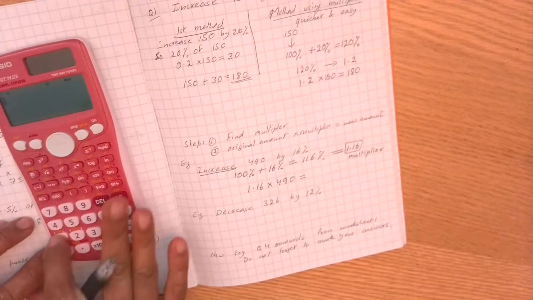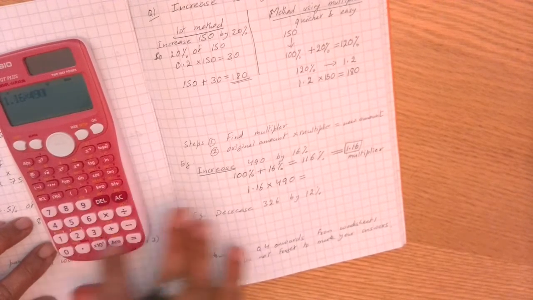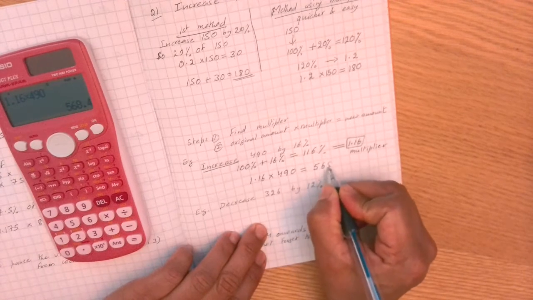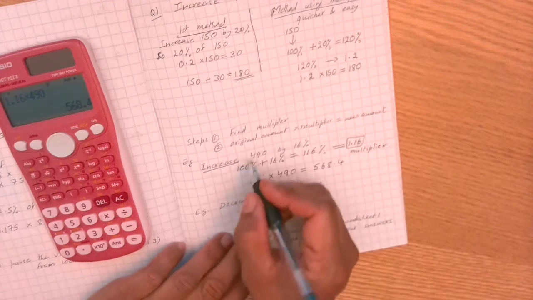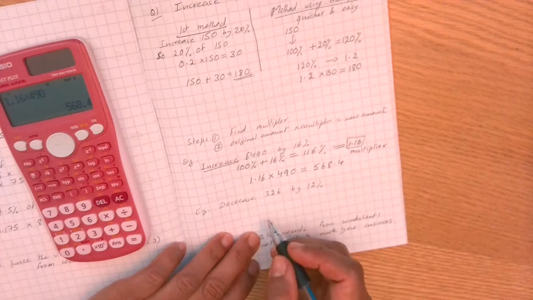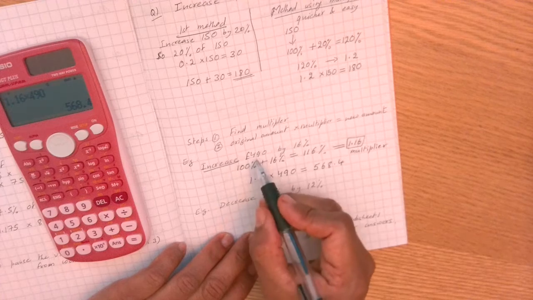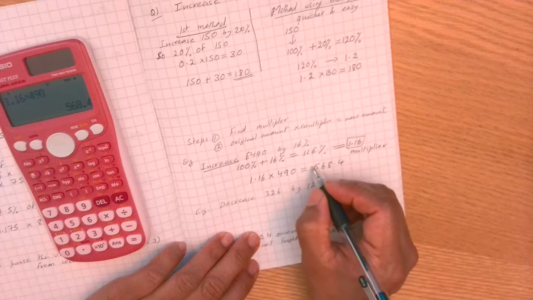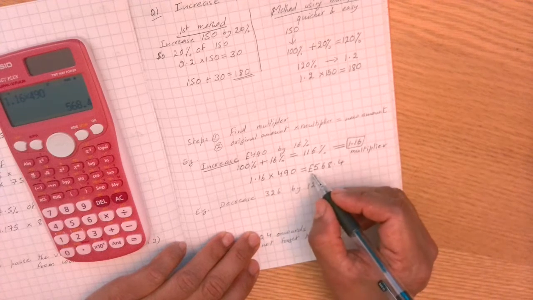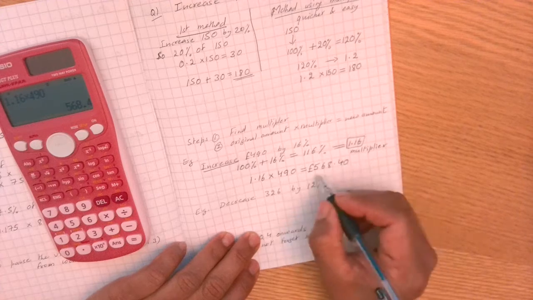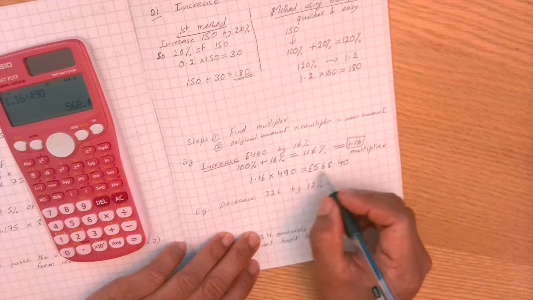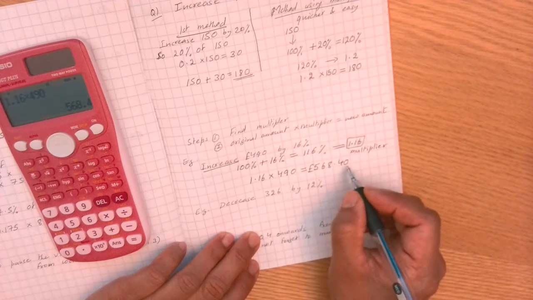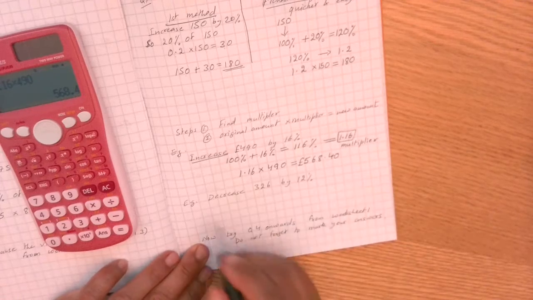So 1.16 times 490 gives you 568.4. Remember, if the question is in money, for example £490 increased by 16%, then I must write the answer in money, in pounds and pence. So £568.40. That would be your answer.